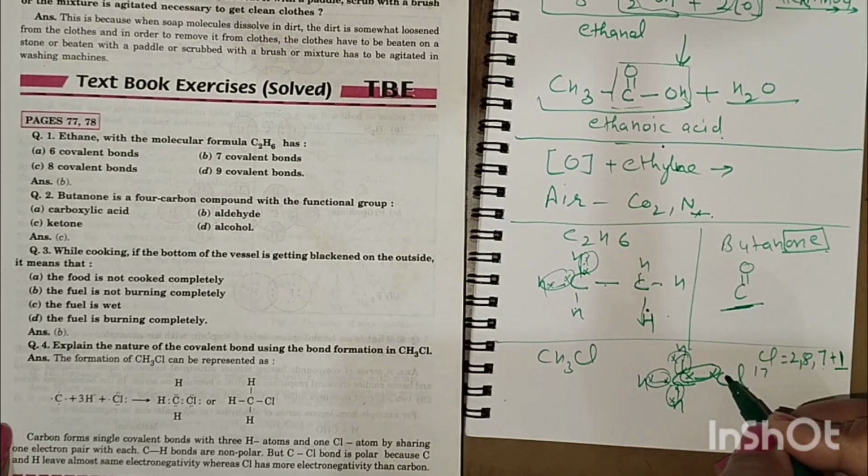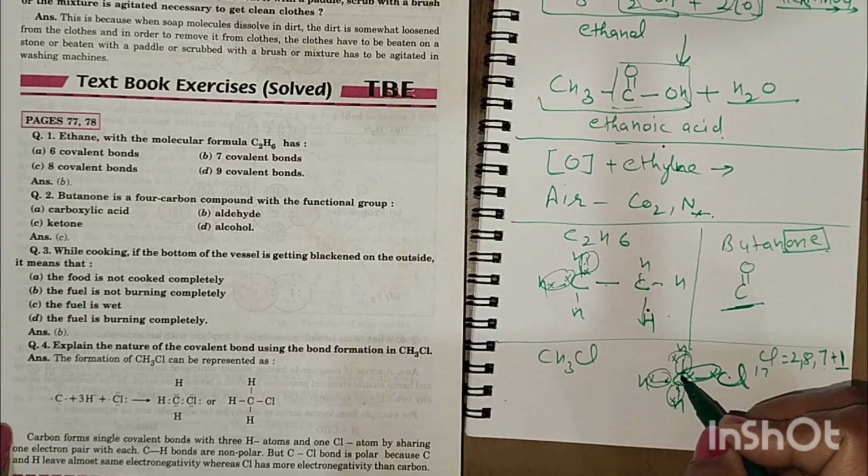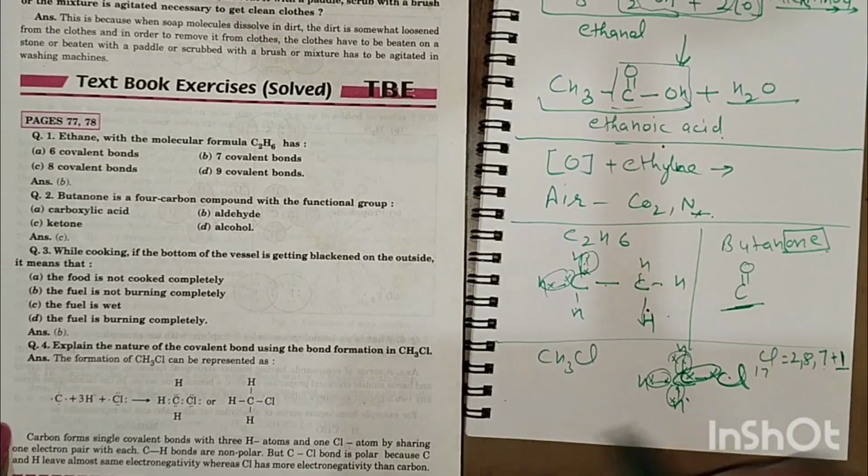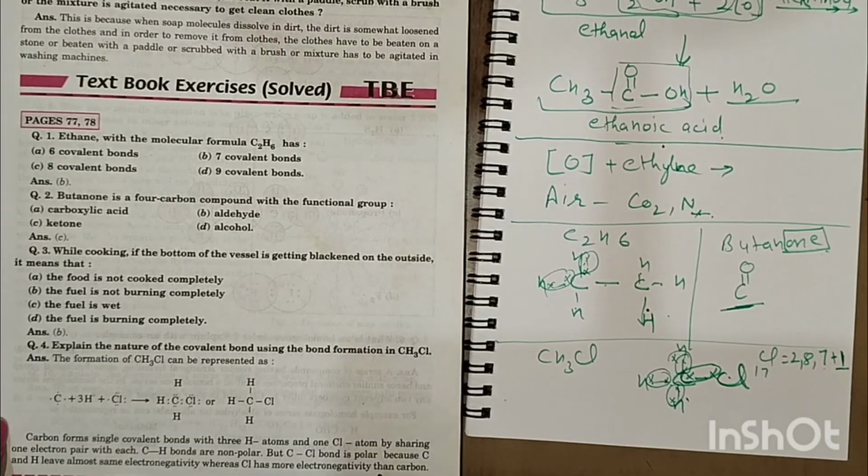Chlorine will share 1 electron with the carbon, and carbon has 4 valency, 1, 2, 3, 4, and by sharing one electron pair with each, the CH bonds are non-polar, but the C-Cl bond is polar.